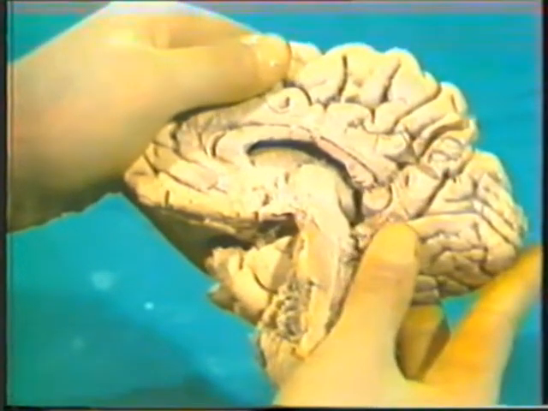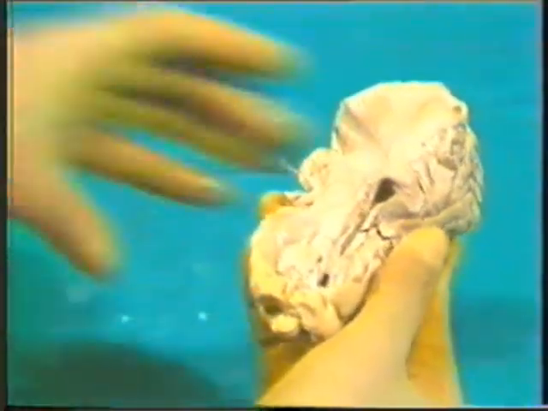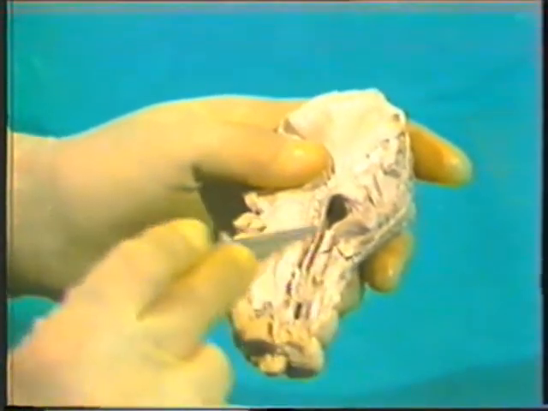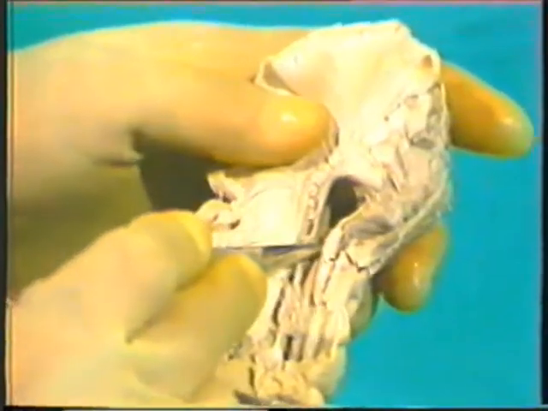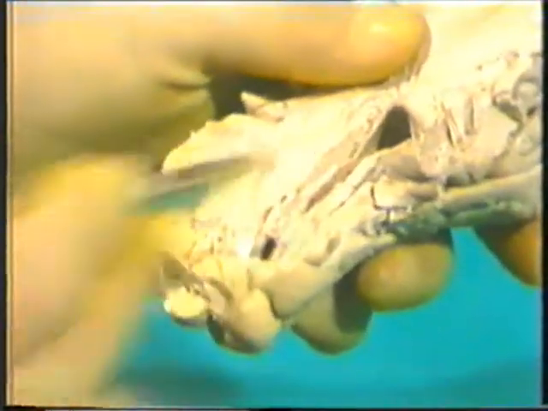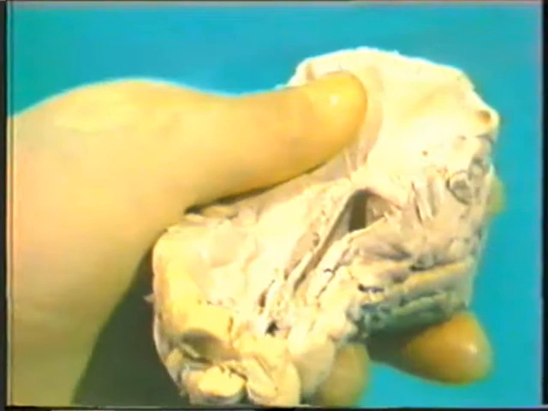This is the posterior horn of the lateral ventricle. It begins at the splenium, that's to say just behind the thalamus, and passes backwards into the occipital lobe.